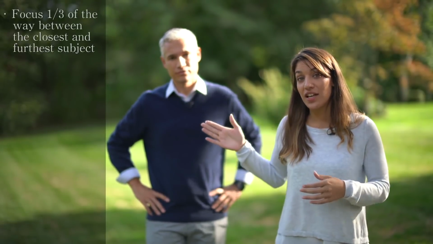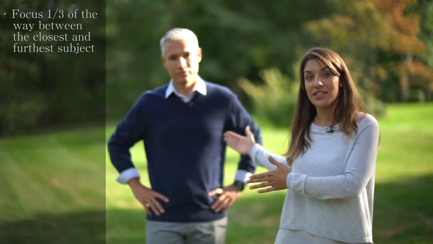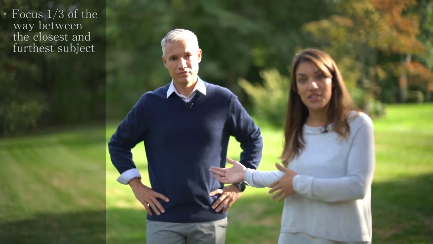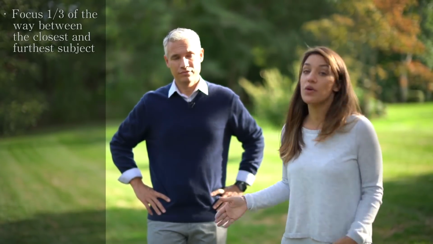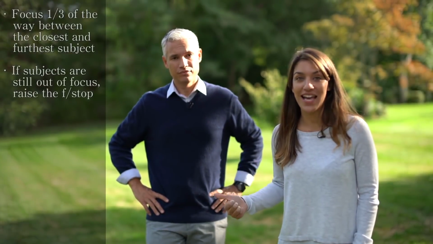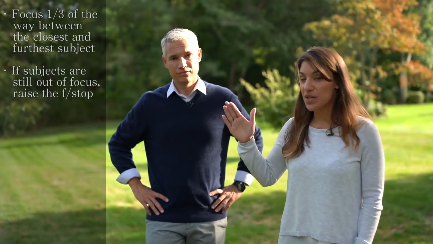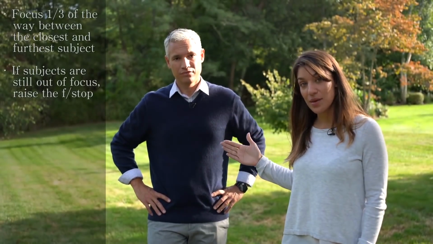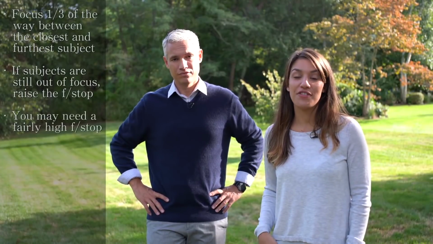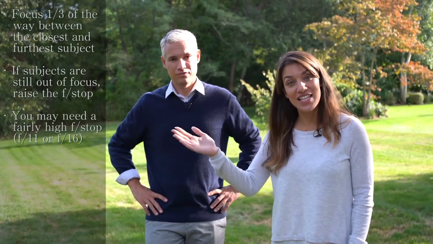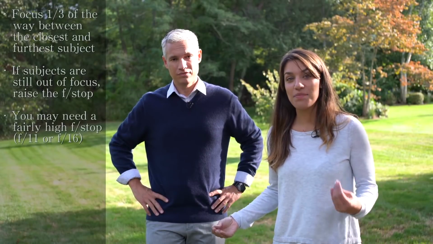If you're taking a picture where you need a deeper depth of field, let's say you're taking a group picture, then you want to focus a third of the way between your closest and farthest subject, like Justin is doing now. You snap your picture, and if you zoom in and all of your subjects still aren't in focus, you might need to up your f-stop number and try again. So maybe try f8, focus a third of the way between your first and farthest subject, try again, zoom in again. If it's still not in focus, then you might have to go up to f11, f16, whatever works for you to finally get that picture.